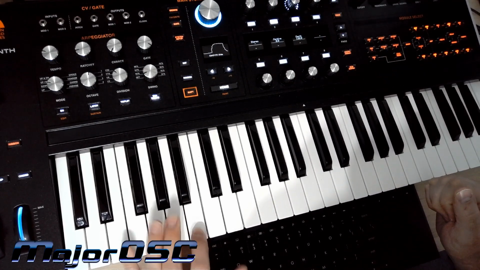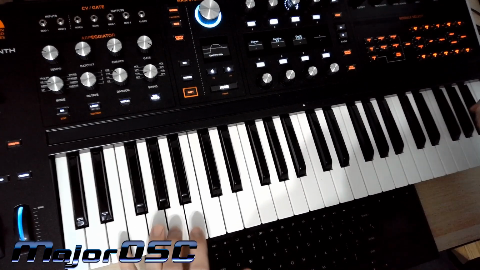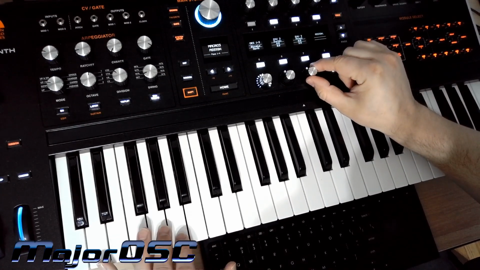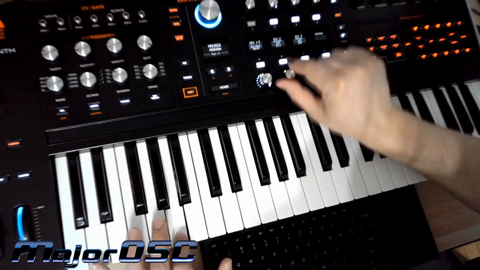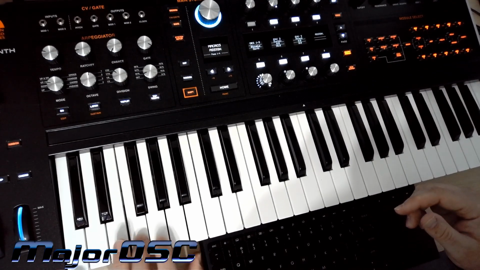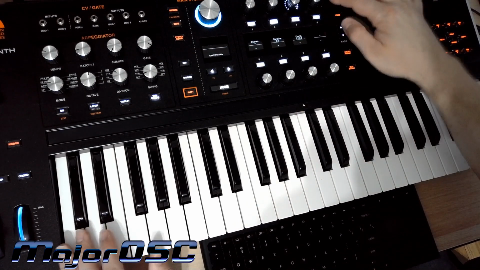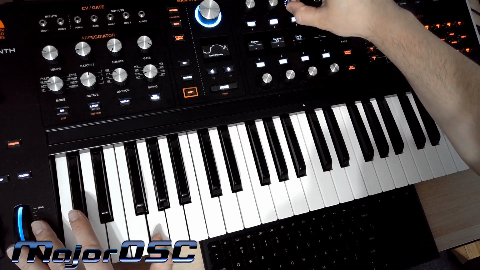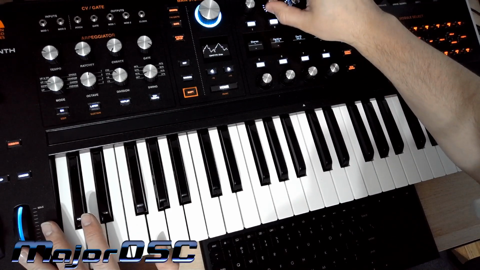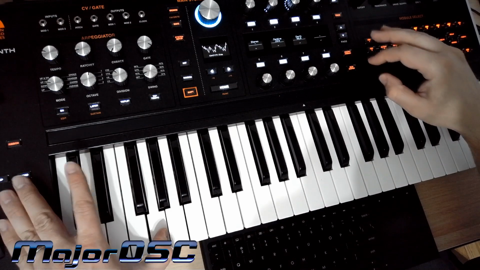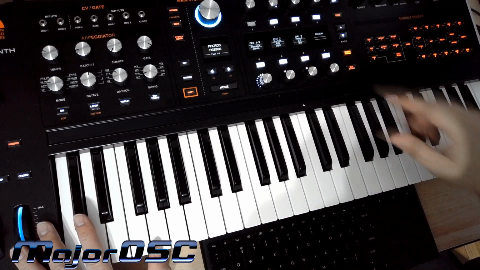Attack is still going on. I mean, it didn't make any sense. It sounded like that even when I adjusted the attack. Makes no sense. Wow, something weird. Now we're getting places.